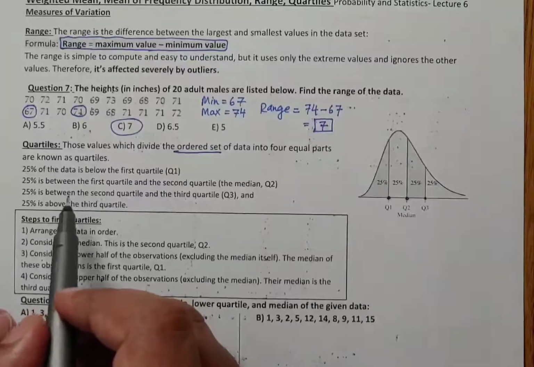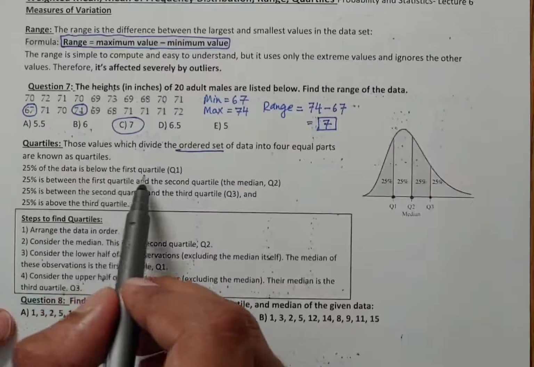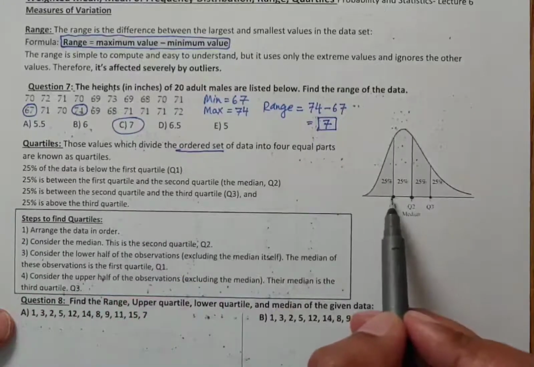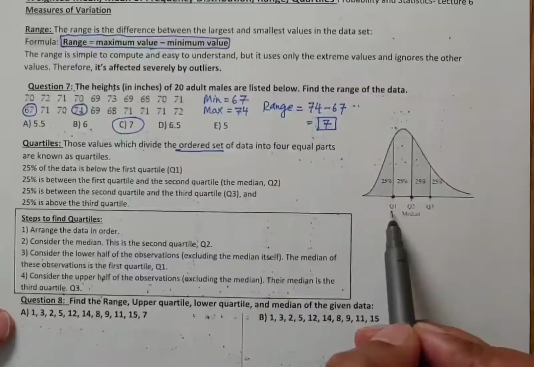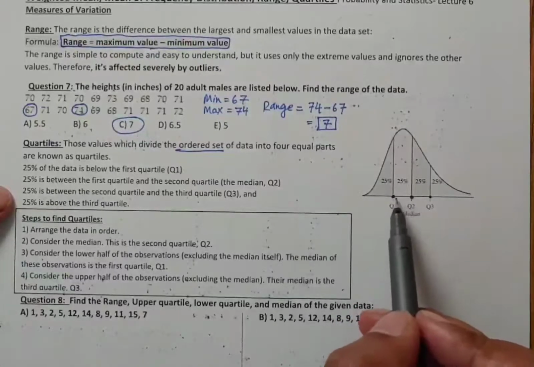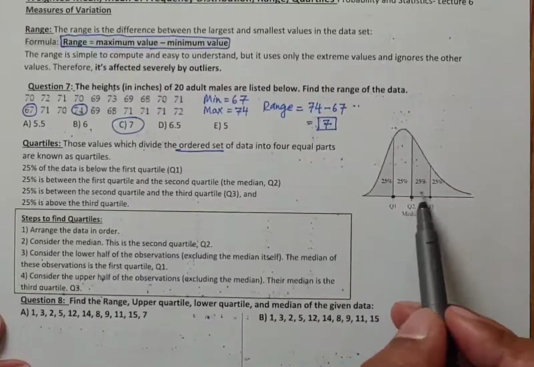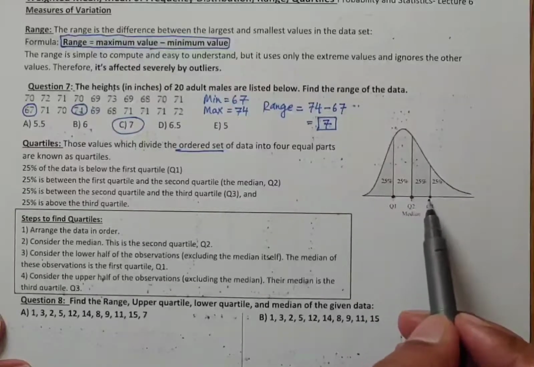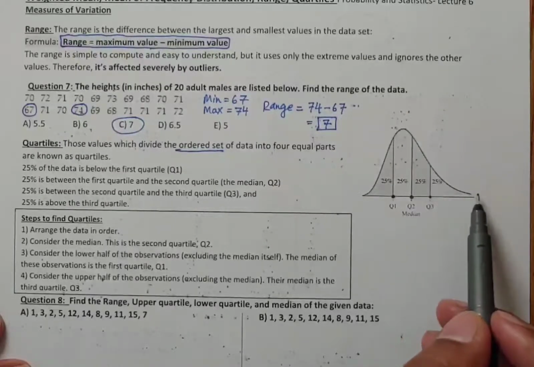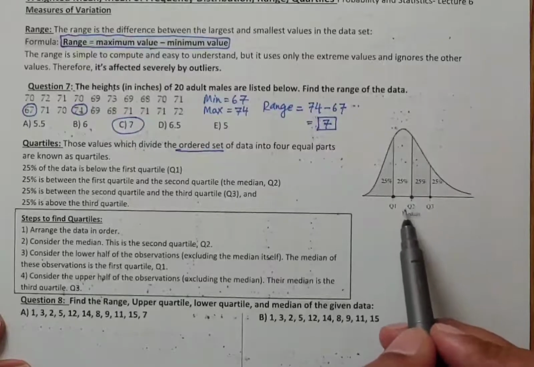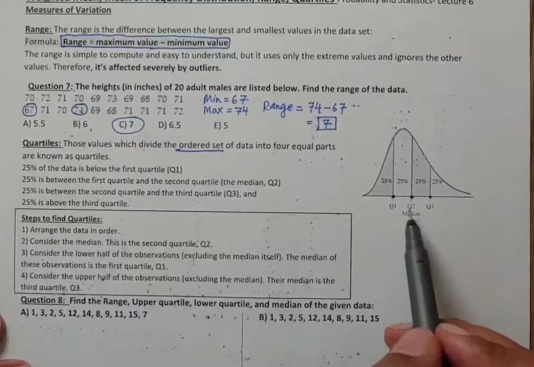Now, 25% of the data is below the first quartile, Q1. 25% is between the first quartile and the second quartile. 25% is between the second quartile and the third quartile, and 25% is above the third quartile. The second quartile is also known as the median. So the median is the second quartile.